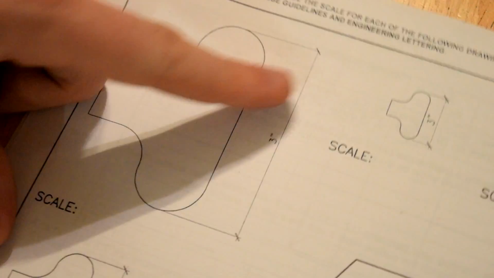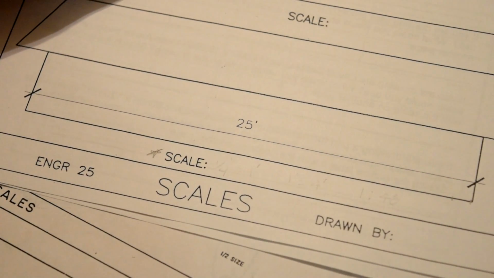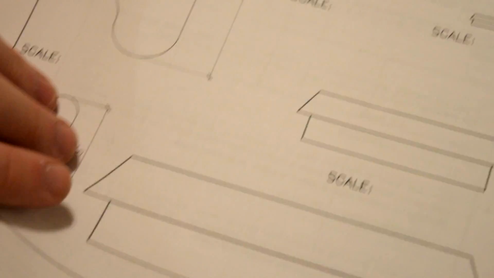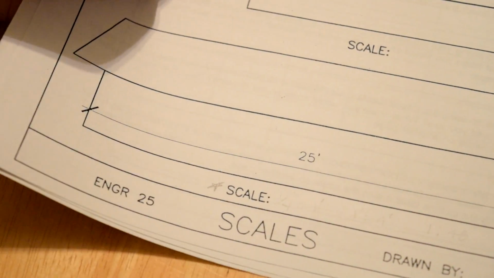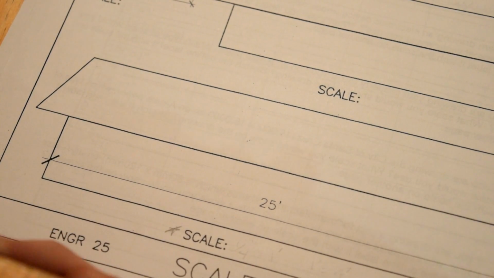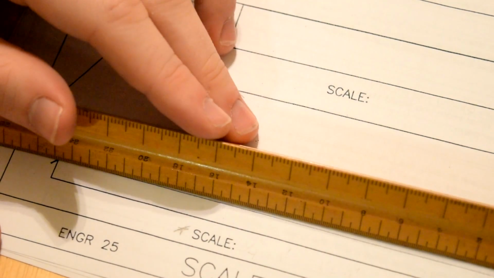So all of them are going to be 3 inches, and then the building we have a dimension of 25 feet. So we've got 4 different sizes, and we're going to find an appropriate scale for each one. So I'll start with the first one. 25 feet. I'll go ahead and try an engineering scale. Why not? So if I take a 40 scale, let's see.